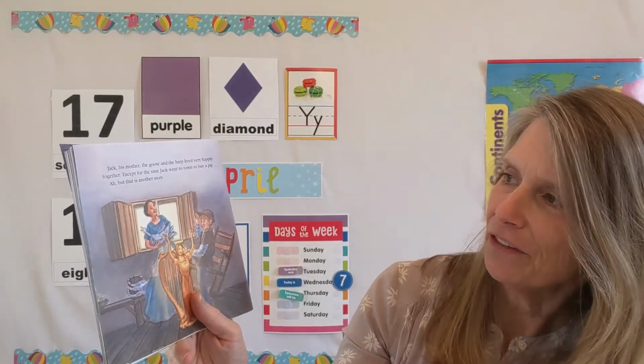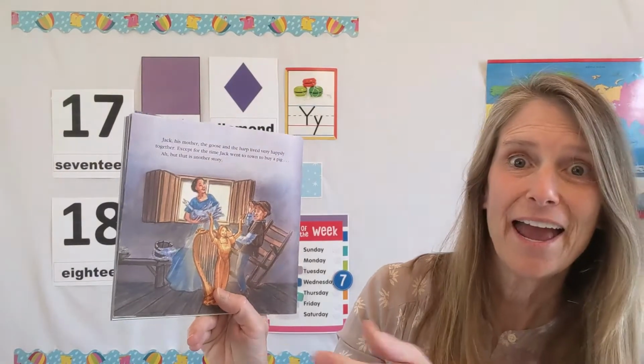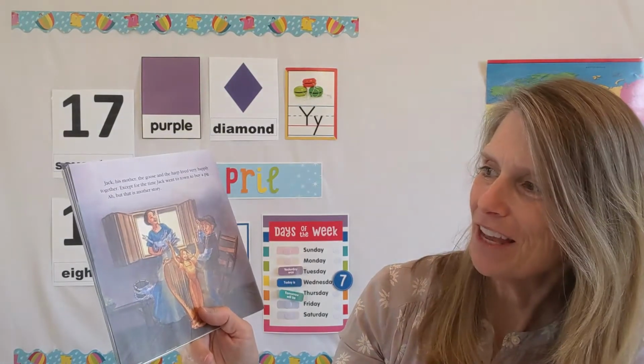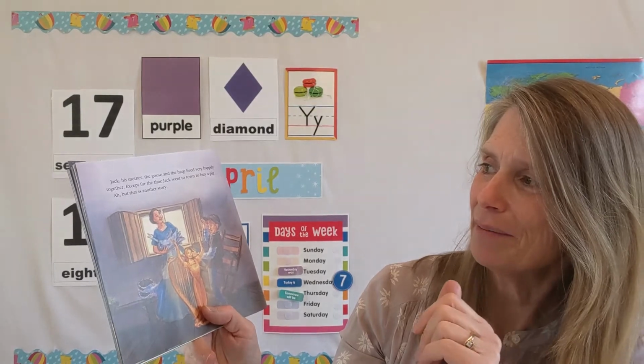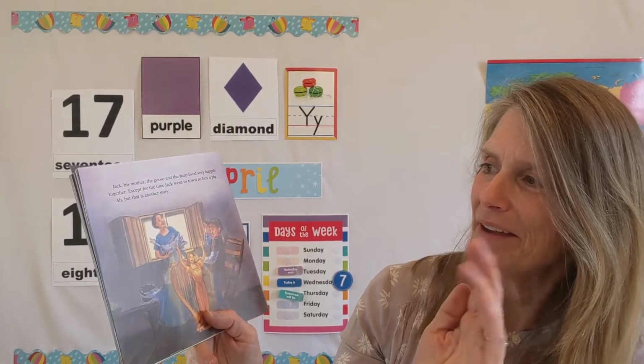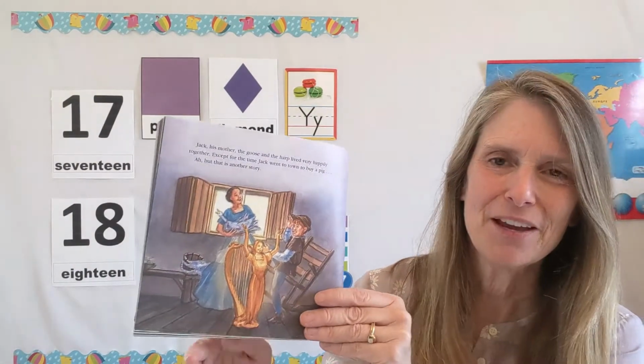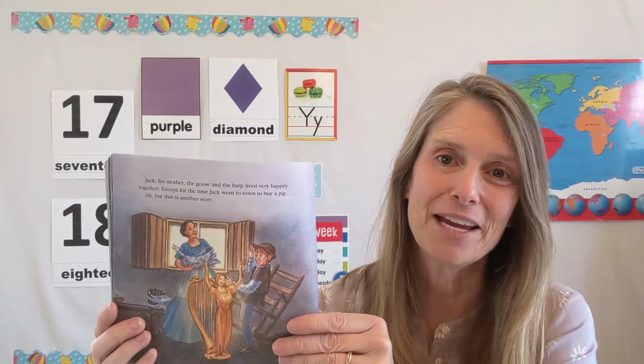Jack, his mother, the goose, and the harp lived happily ever after together, except for the time that Jack went downtown to buy a pig. But that's another story. So we started our book with Once Upon a Time, and we did end with They Lived Happily Ever After. There's our fairy tale.